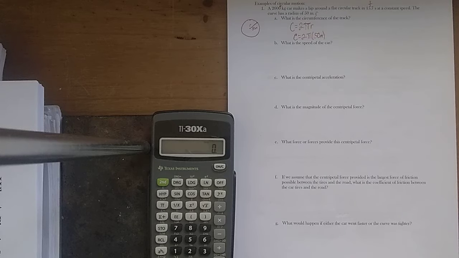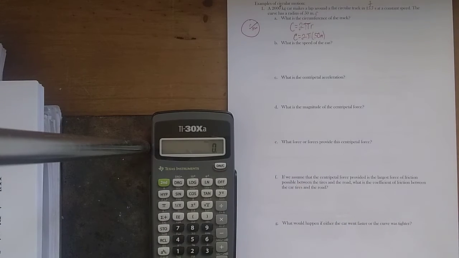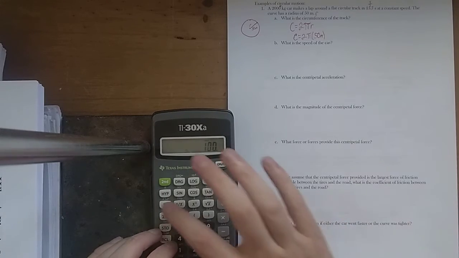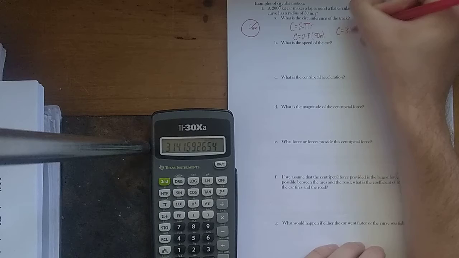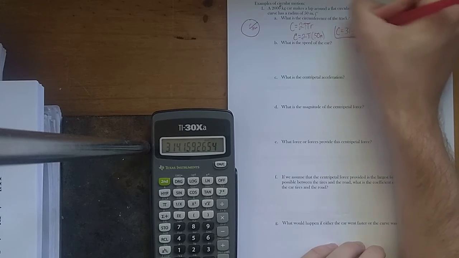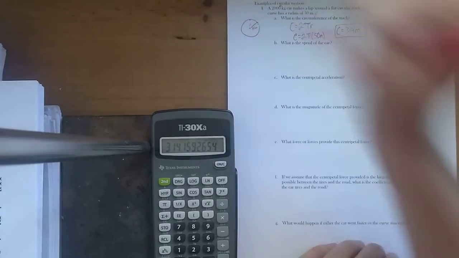What I need you to do is multiply that out, okay? Maybe 100 pi you could figure out, but if I said 8 pi meters, you wouldn't really have an understanding of how big that is. So 2 times 50 is 100, times pi is about 314 meters. And that's our circumference. That's how far the car travels to go around once.